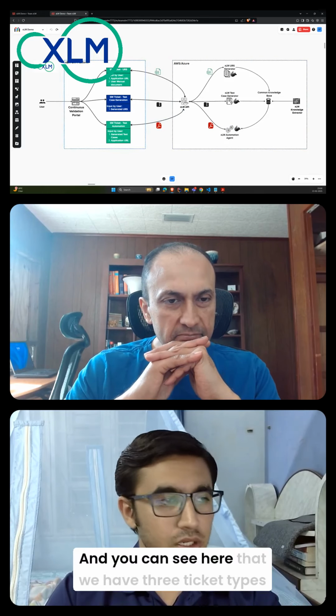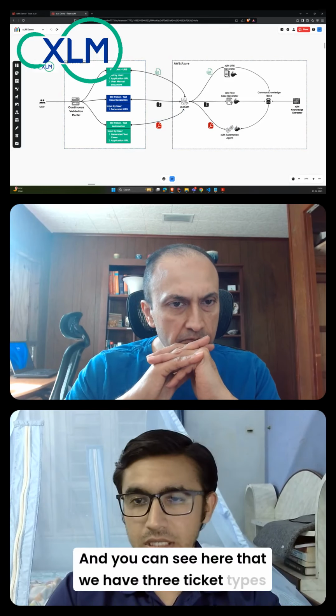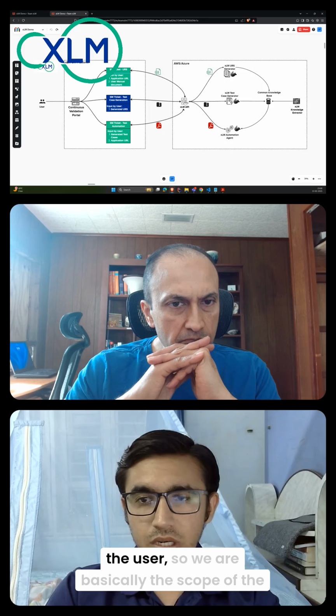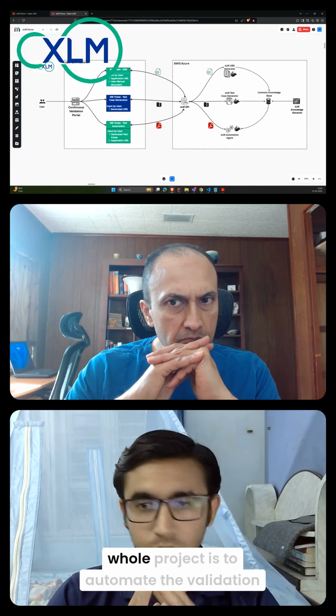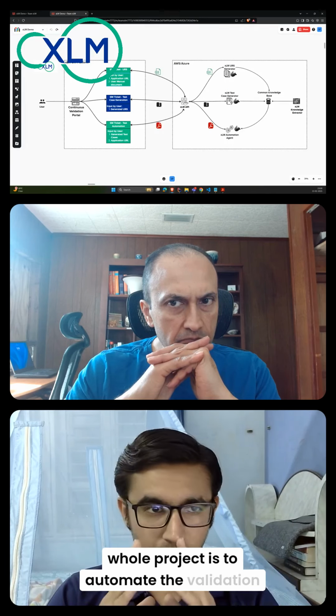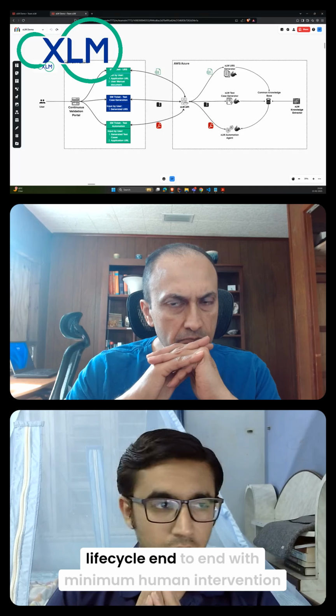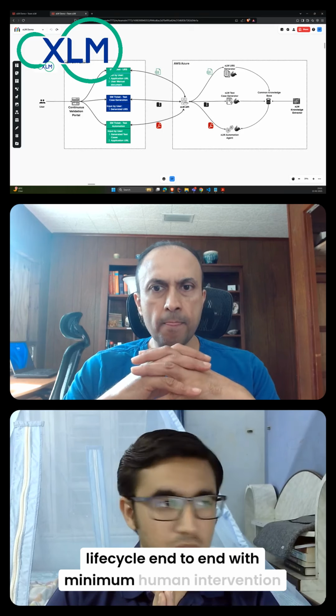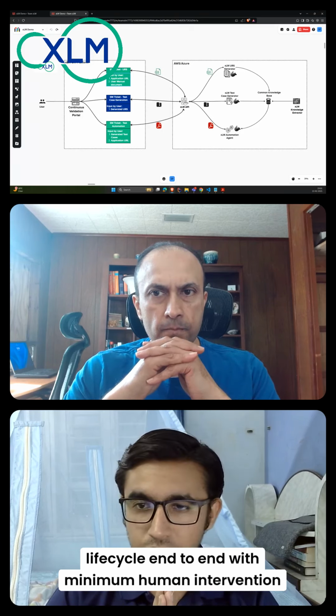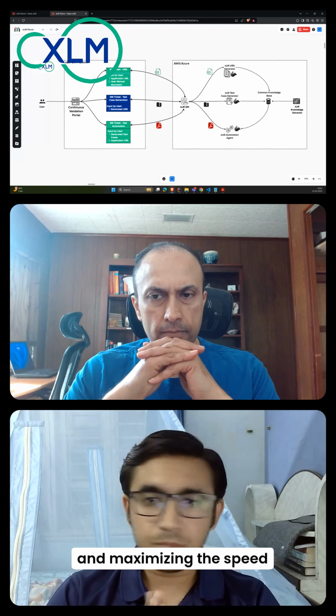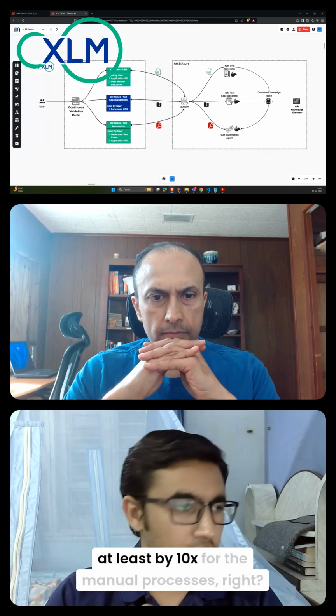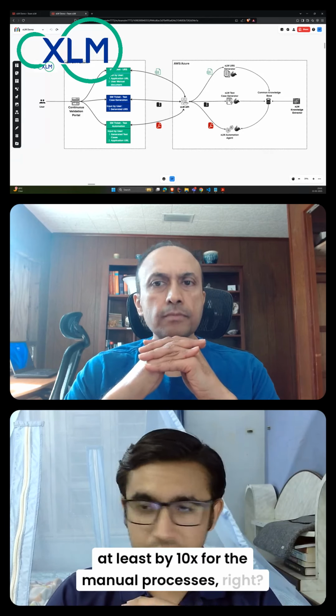And you can see here that we have three ticket types here. So the scope of the whole project is to automate the validation lifecycle end to end with minimum human intervention, and maximizing the speed at least by 10x for the manual processes, right?